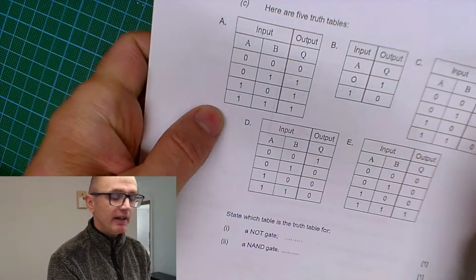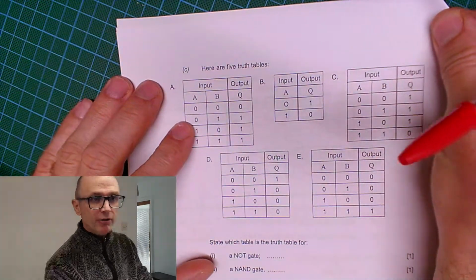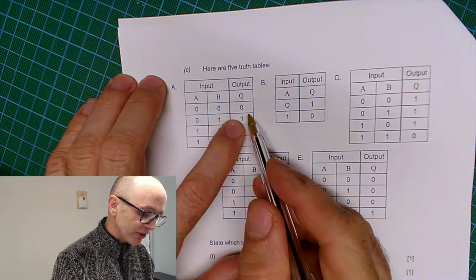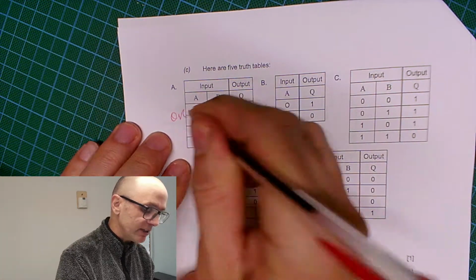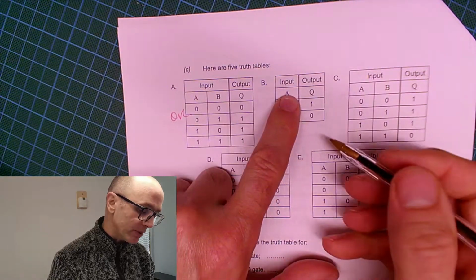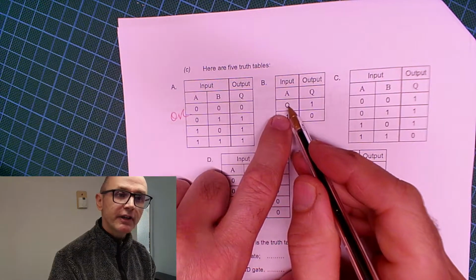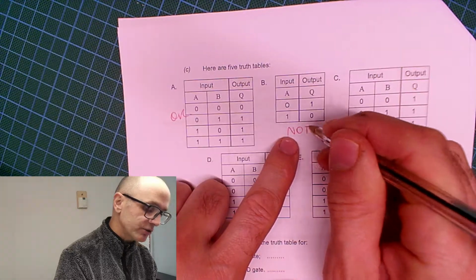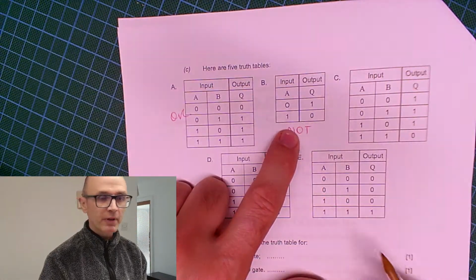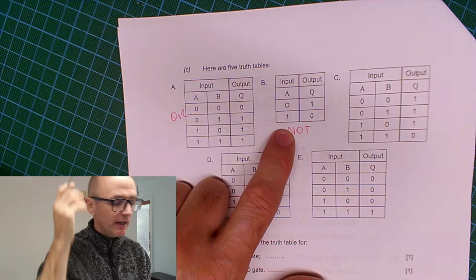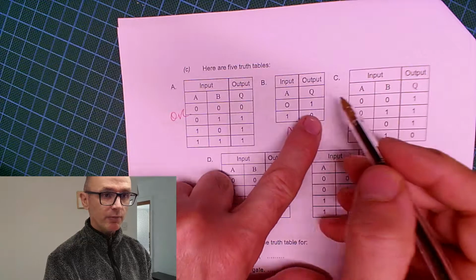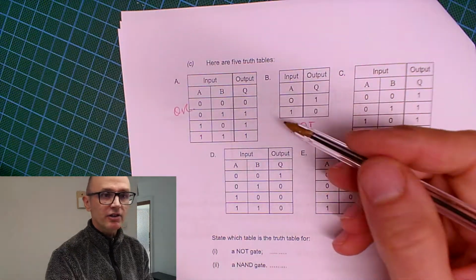Next bit then, truth tables. You should be able to recognize these. Let's have a quick look through. If any of the inputs are true, the output's true, that's an OR gate. You're not actually asked to label all these, but we'll do it. If input is 0, the output's 1. If input's 1, the output's 0, that's a NOT gate. You can also see that because it's only got a single input. Be careful though, because if the input and the output were the same, that would be what we call a buffer. I don't think they're going to do that to you in GCSE.